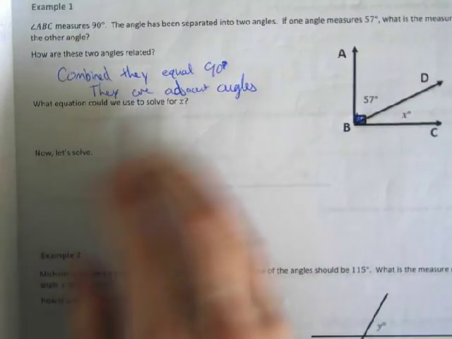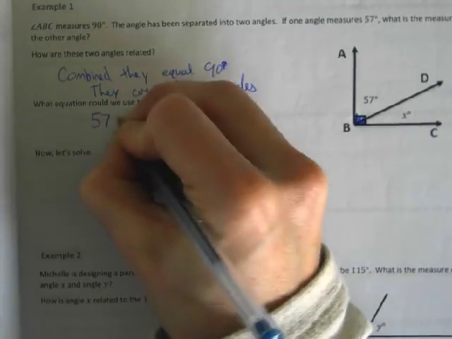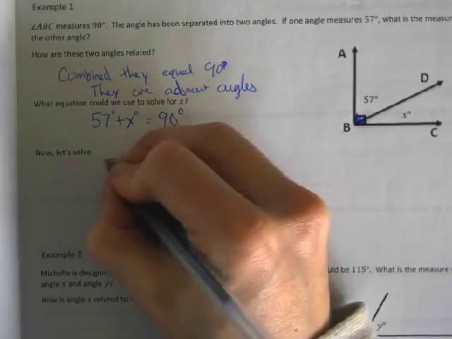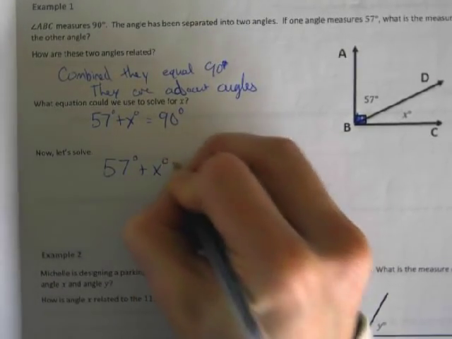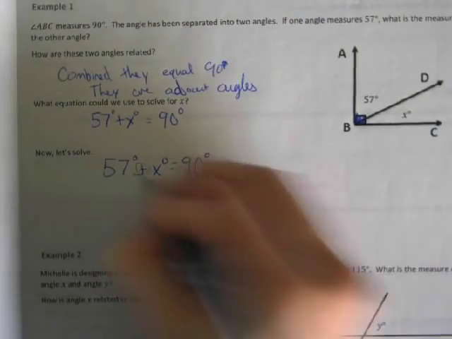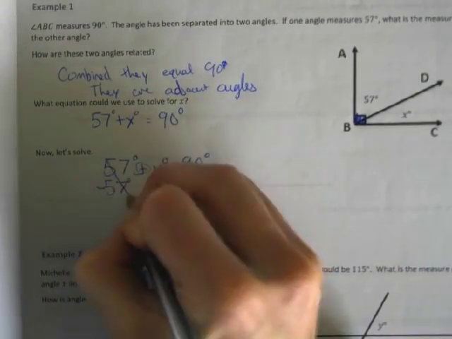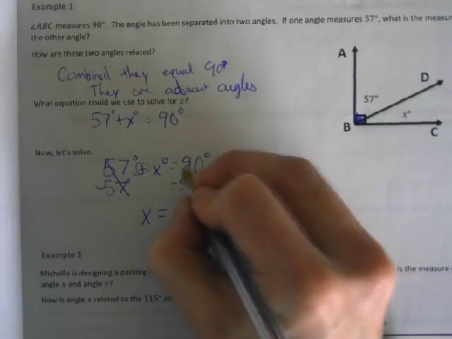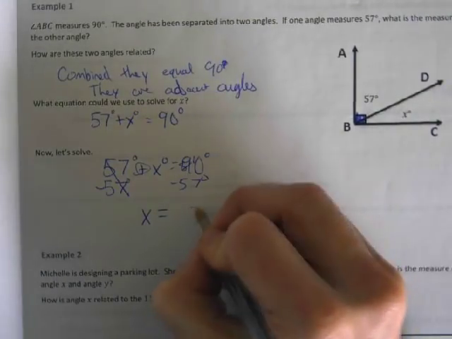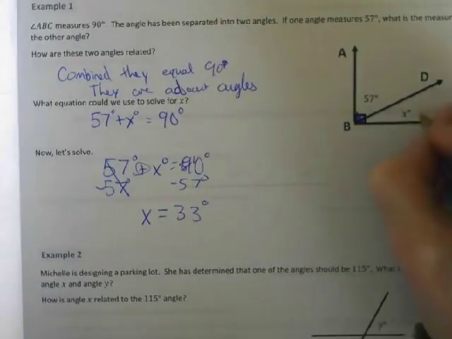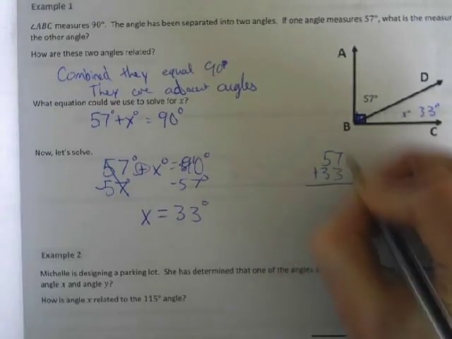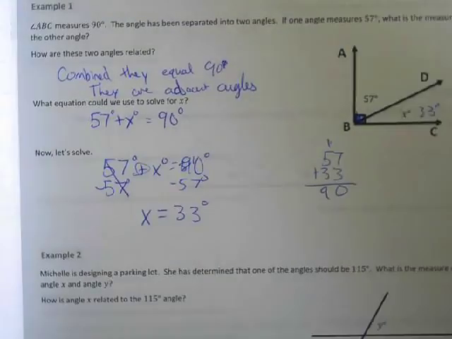What equation could we use to solve for x? That would be 57 plus x equals 90 degrees. Now let's solve. So 57 degrees plus x degrees equals 90 degrees. We're adding, so we're going to subtract 57 from both sides. You get that x is equal to 33 degrees. And if you wanted to check it, you could add that together. It should equal 90. That's 10, carry 1, 5 plus 1 plus 3 is 9, so that's 90 degrees. Example 2.